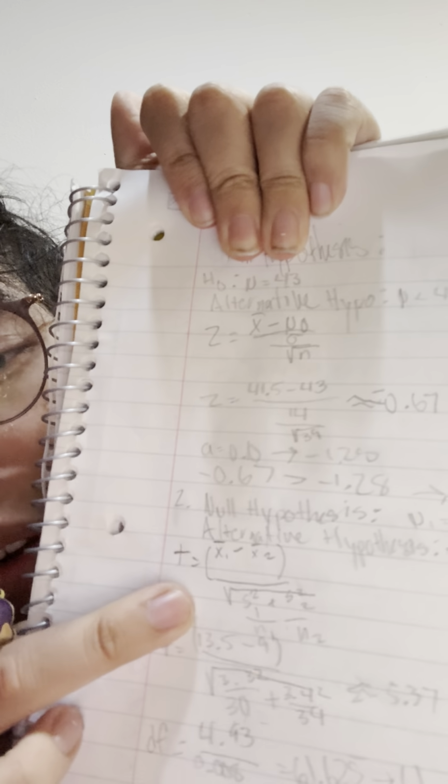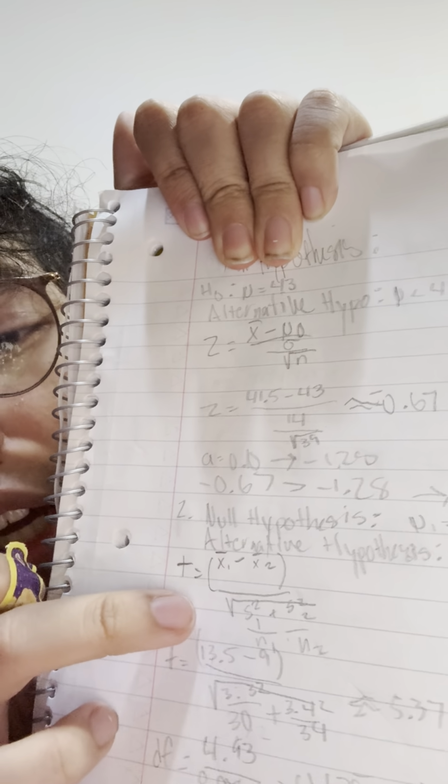Then, instead of using the z-test, we're using the t-test value equation right here, which I'm not going to read out, but you can read it there because it's a whole bunch of stuff. Then we're just plugging in the values that we're given.